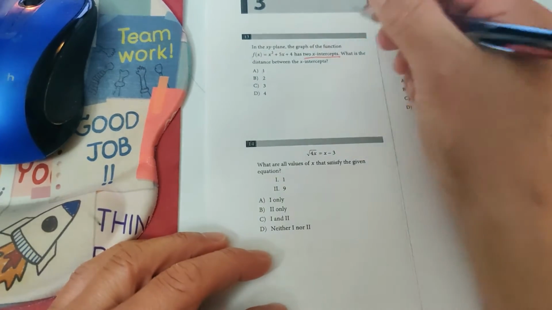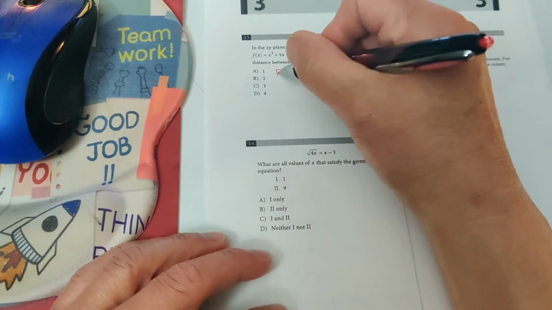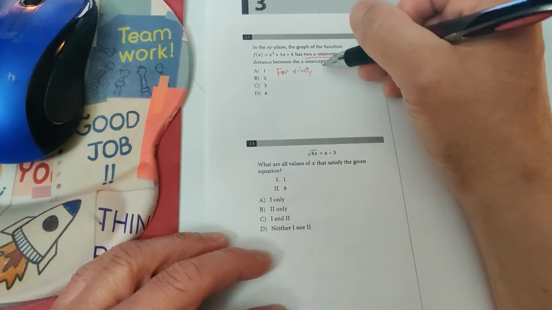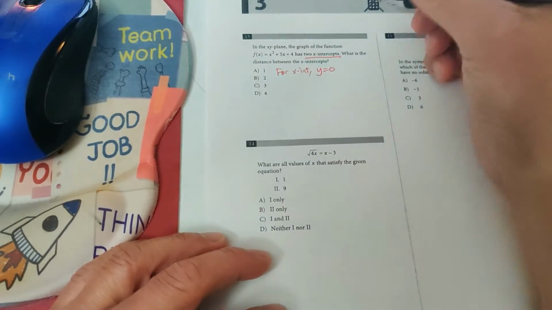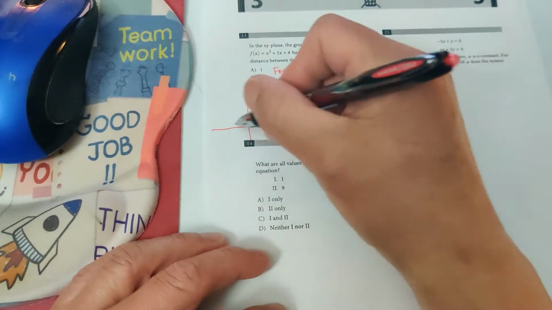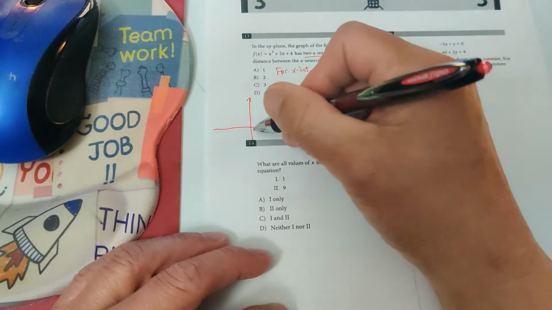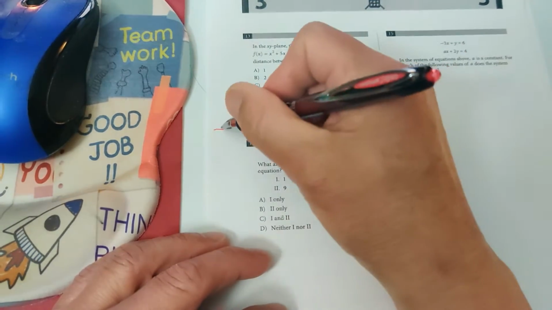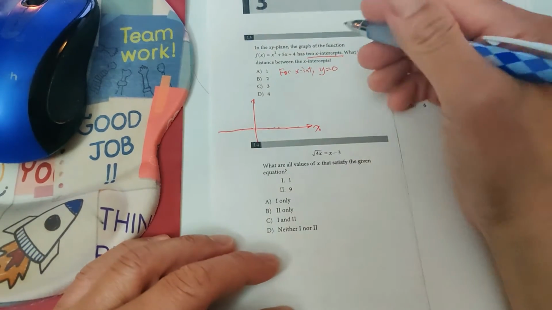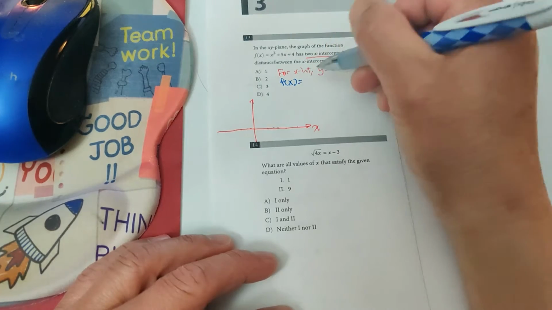The question is talking about x-intercepts, right? For x-intercepts, the value of y would be 0 because all the points are lying along the x-axis, and all these points are called x-intercepts. So to deal with this, you simply set the whole function f of x equals 0.